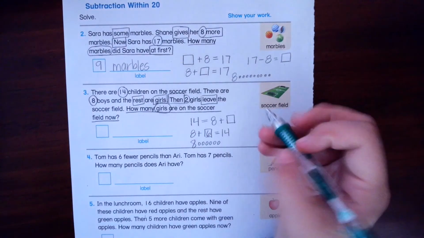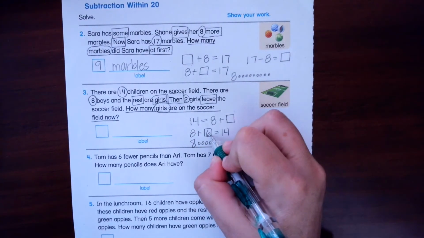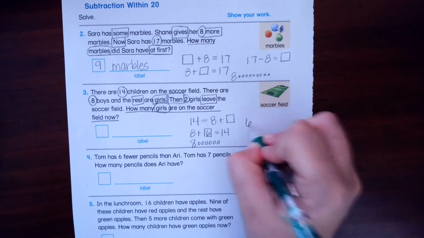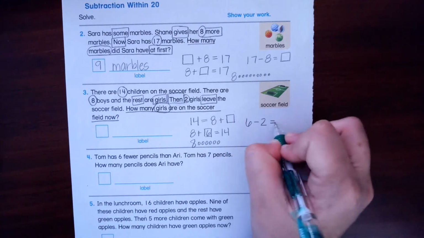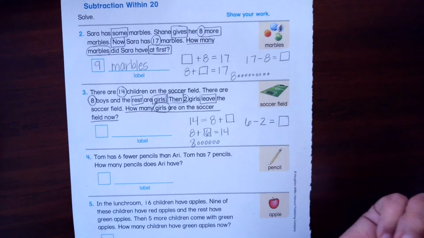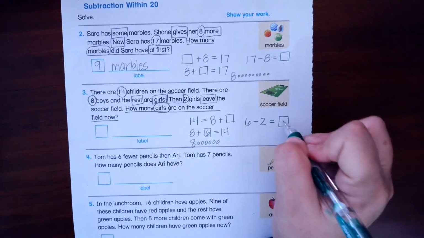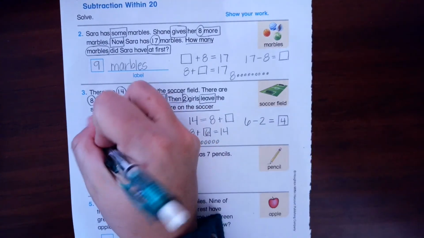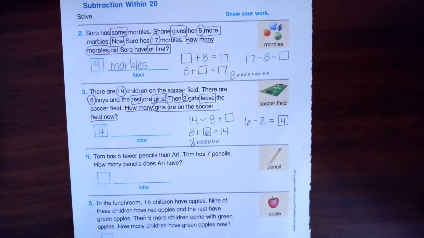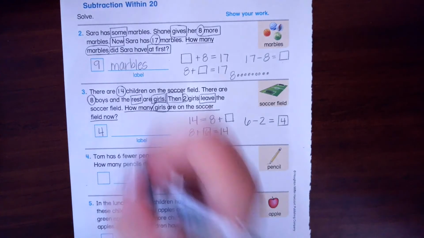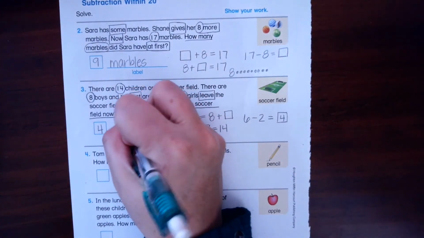2 girls leave. So I'm going to use this information right here. So I have 6, 2 leave. Now how many do I have left? Did you say 4? Excellent. Okay, so how many girls are on the soccer field now? There are 4.